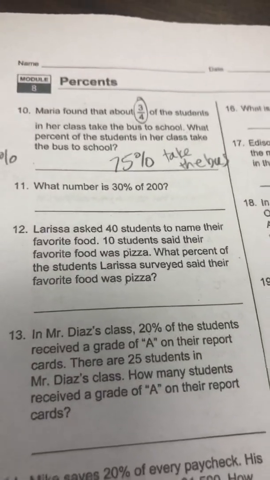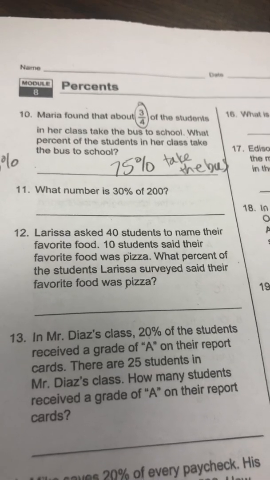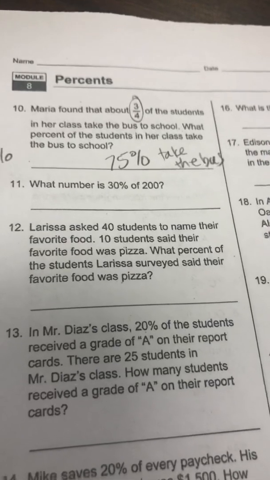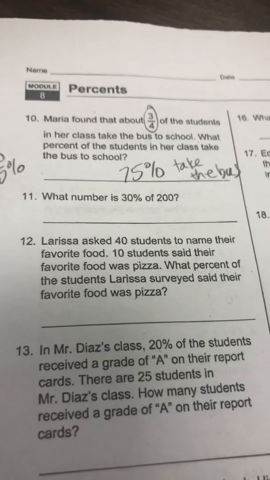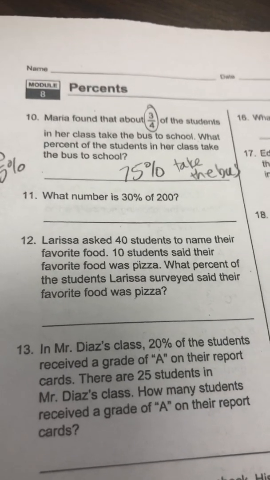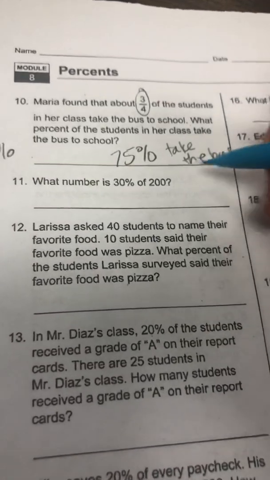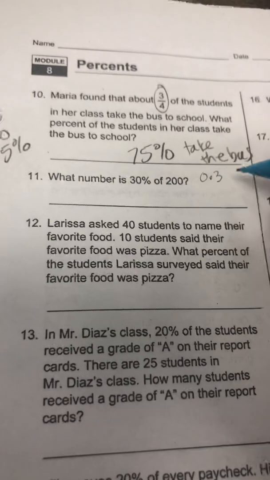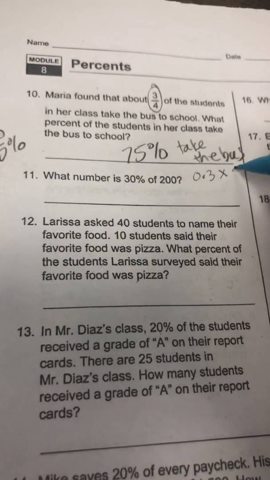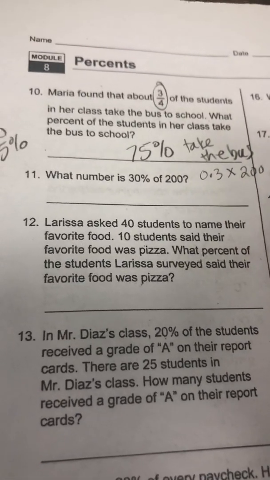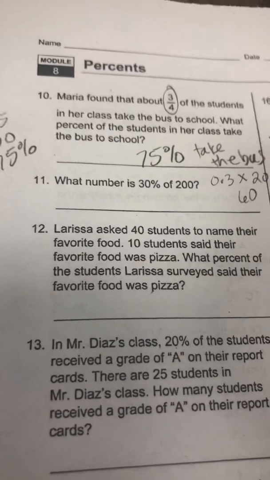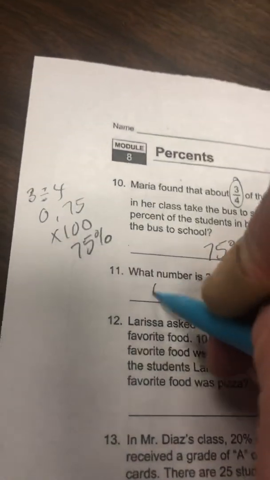You want to know what number is 30% of 200 for number 11. So you can solve this one a couple different ways. The first way I'm going to show you is probably the easiest. So if you know that 30% is the same as 0.3, you're going to multiply that by 200, and you're going to get 60. So the answer for that would be 60.